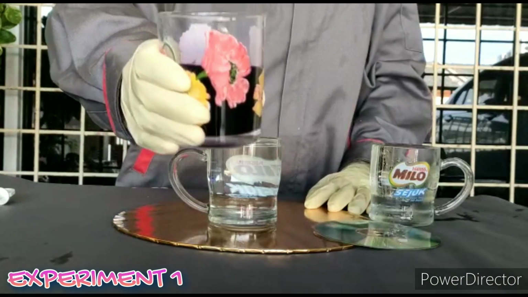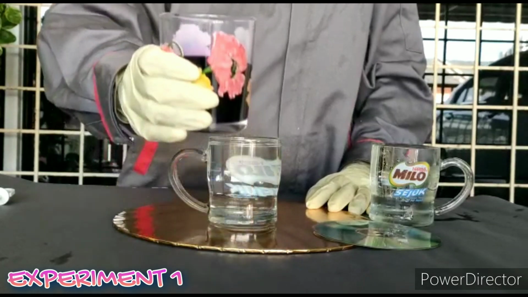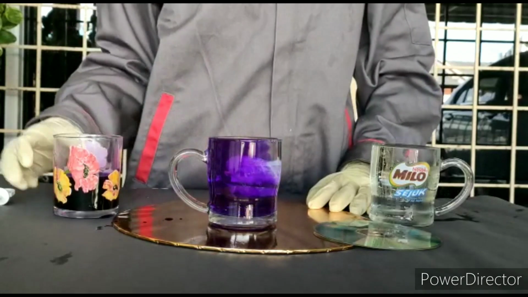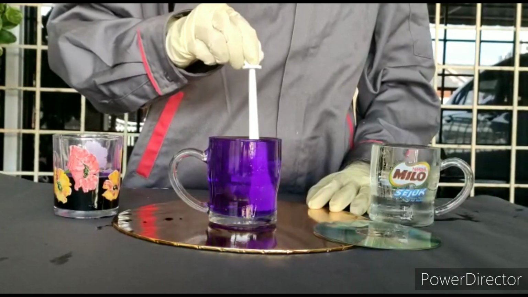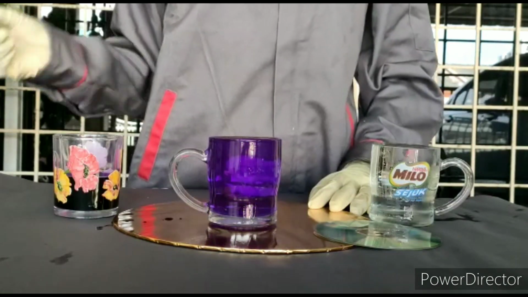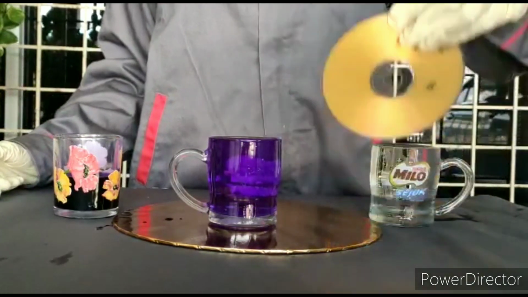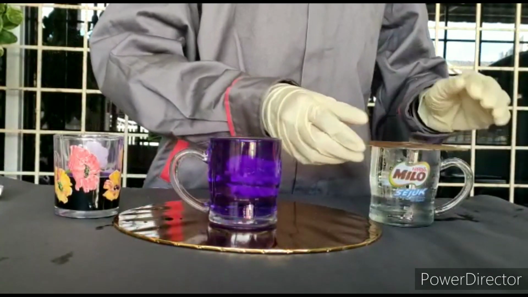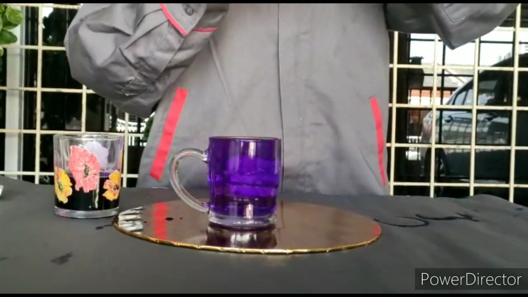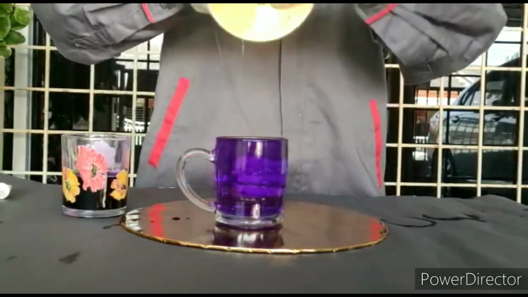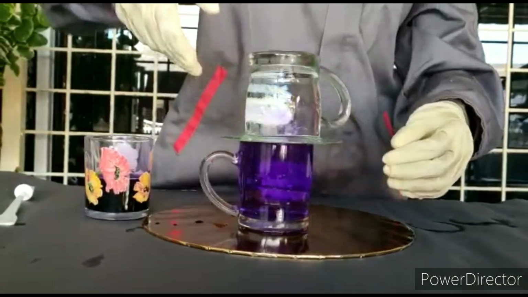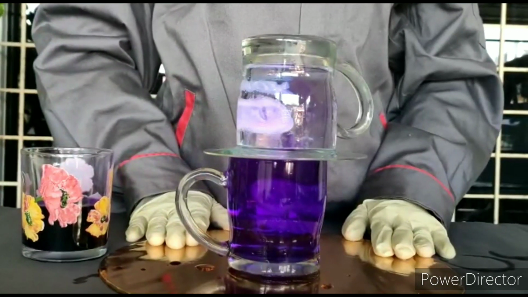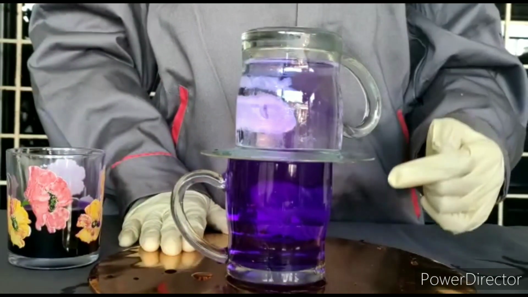Take hot water in a glass and add some color to it. Take cold water in another glass and place the CD on this glass as a lid. Now carefully invert the cold glass on the glass containing hot water with color. The hole in the CD allows hot water to rise up, as seen by the movement of the colored water.